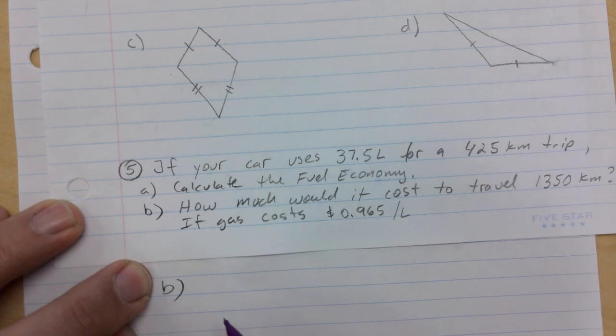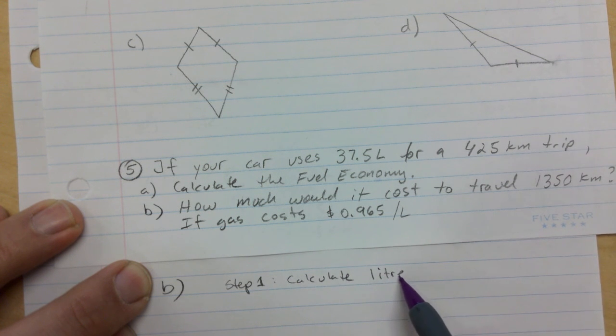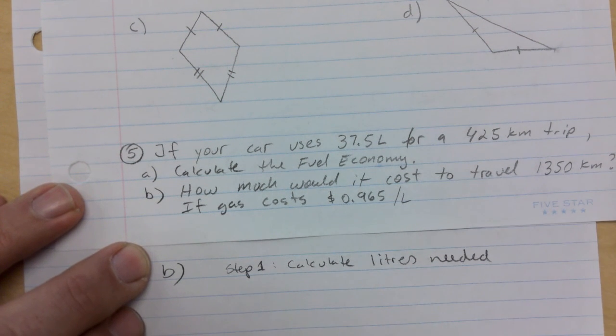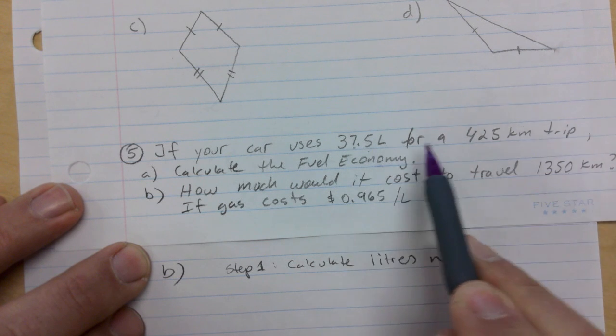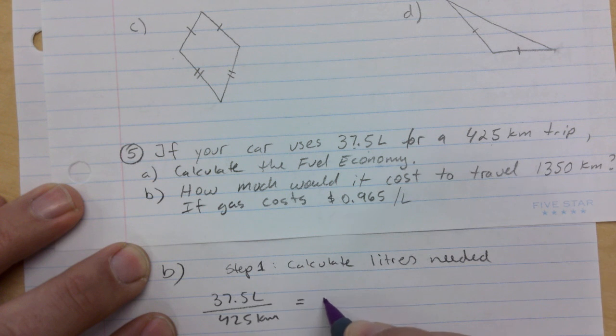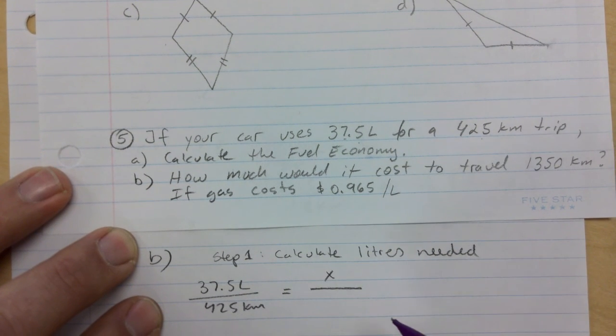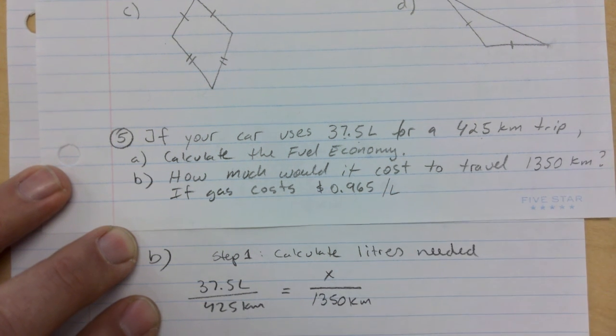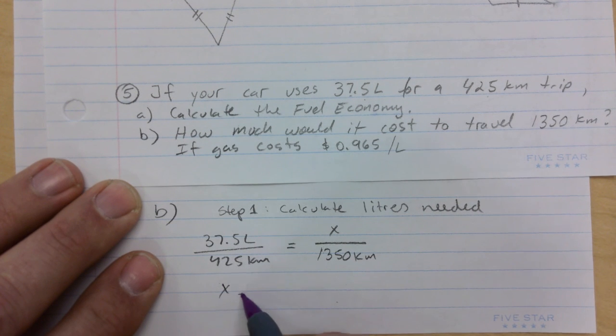This is a two-step question, right? Step 1, calculate liters needed for the trip. That'll be your first step. You have two options here. You can use what you started with, kind of saying this, right? 37.5 liters for a 425 kilometer trip. How many liters would I need to travel 1350? Okay, and that would be your first step.